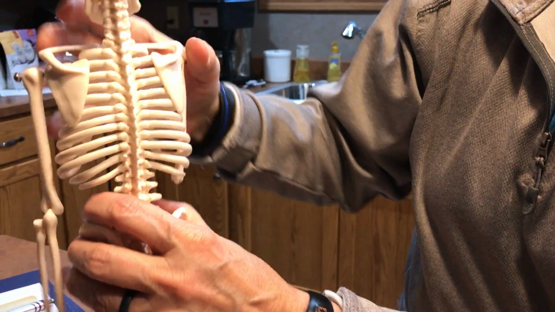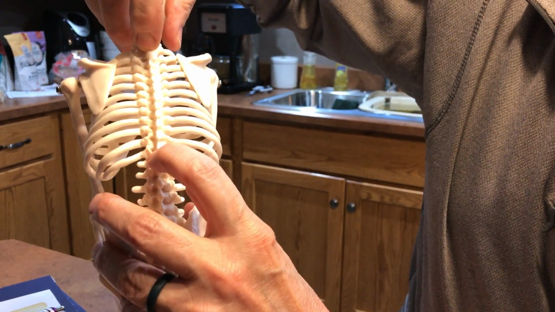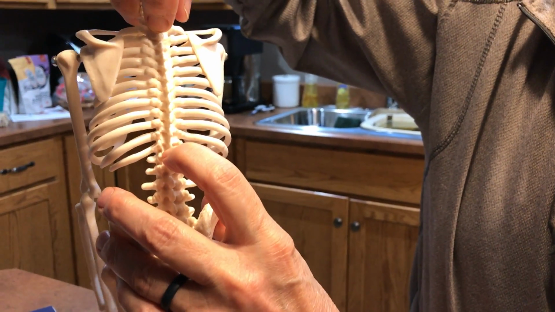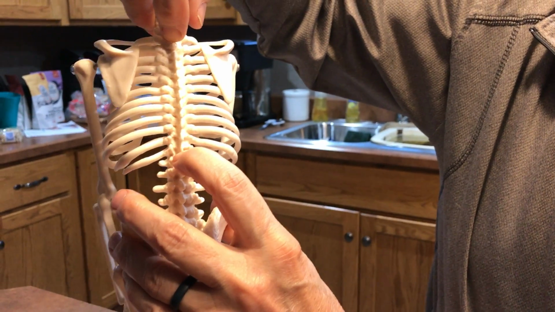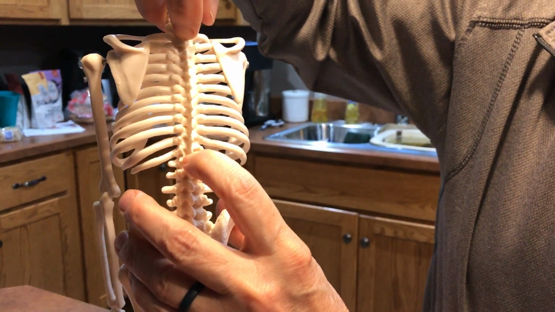Thoracic vertebrae. It's the 12 vertebrae in the center of our back. It's the thoracic area, and it has all the ribs attached. So there's 12 ribs, 12 thoracic vertebrae. The trapezius muscle, it's this muscle right here. This big muscle right here is the trap muscle.